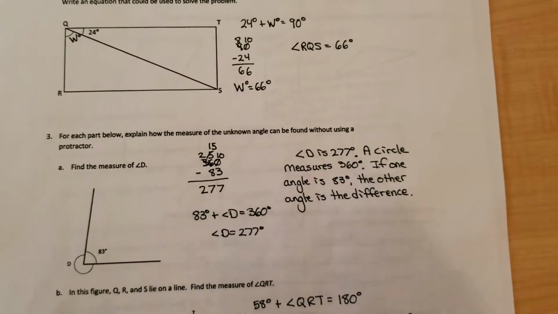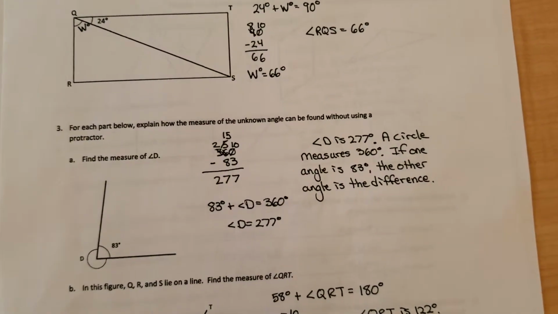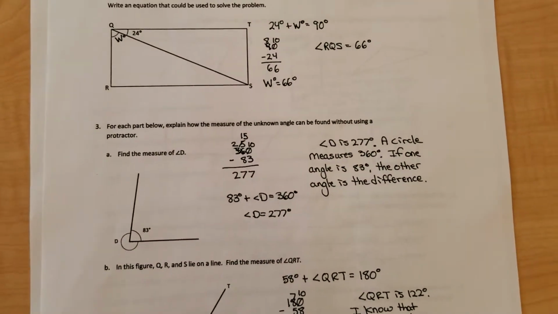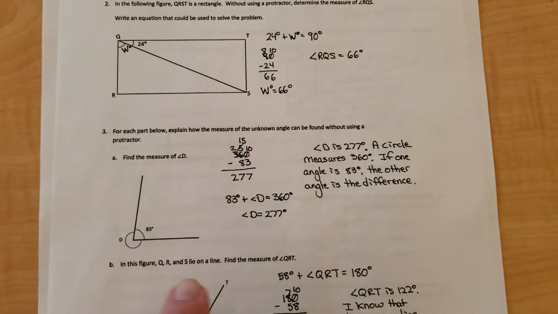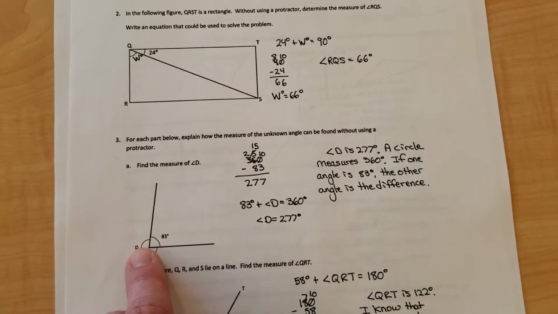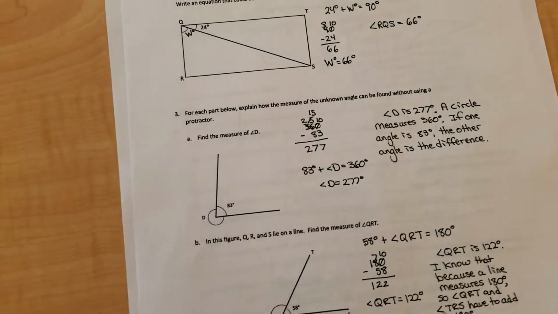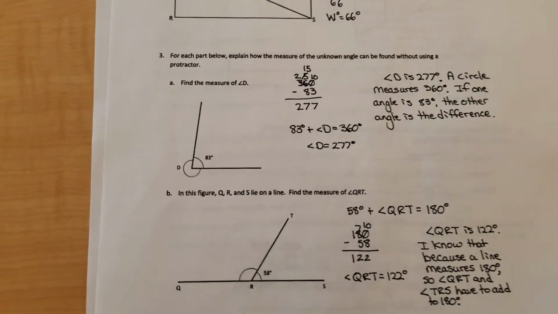A circle measures 360 degrees. If one angle is 83 degrees, the other angle is the difference. That means subtraction. You may have said something like, I know that it needed to equal 360 degrees. I subtracted 83 degrees. Anything that explains how you got your answer.